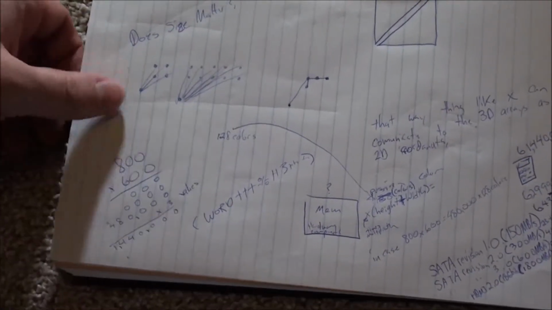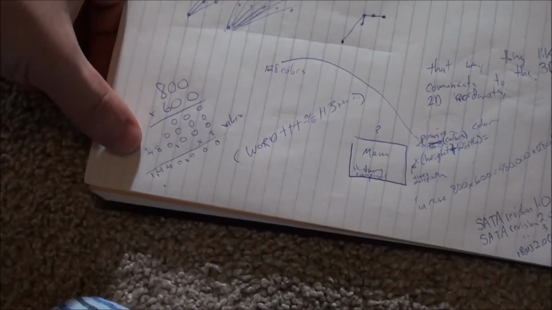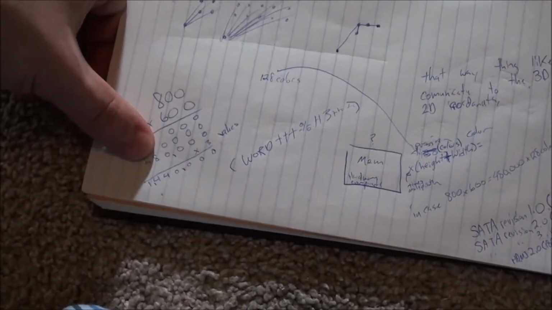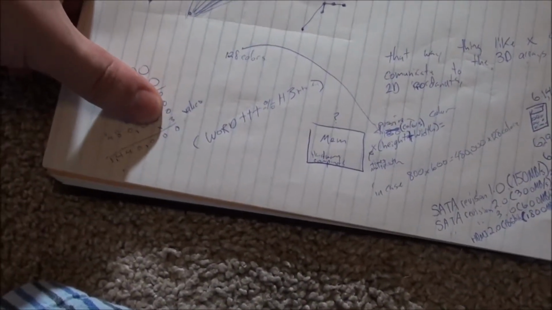So if we take a 600 by 800 screen, that's 480,000 values. We multiply that by 3.